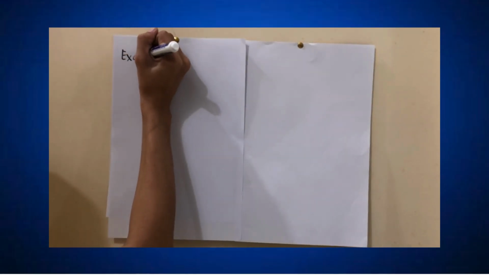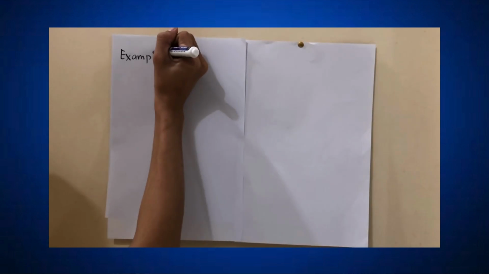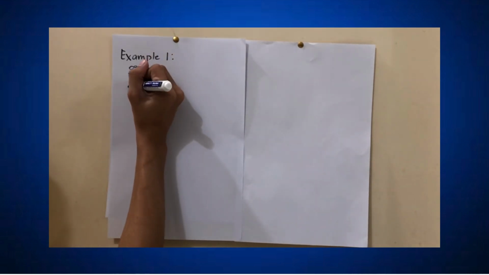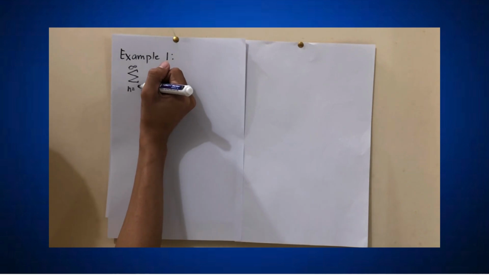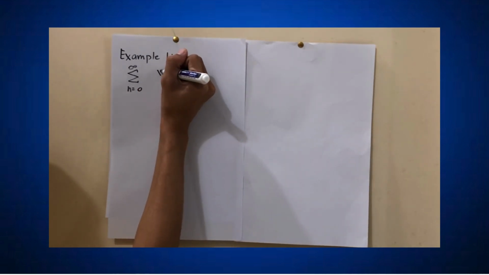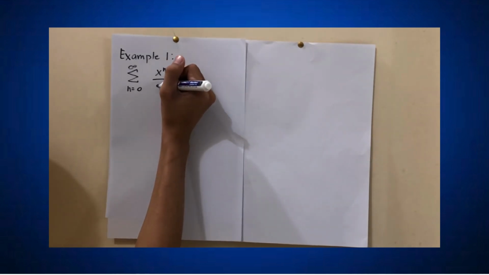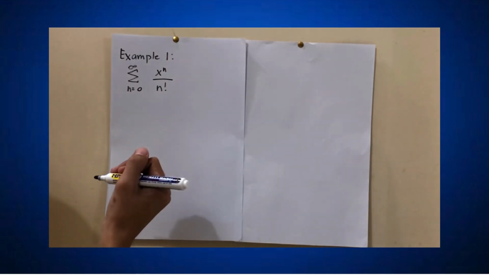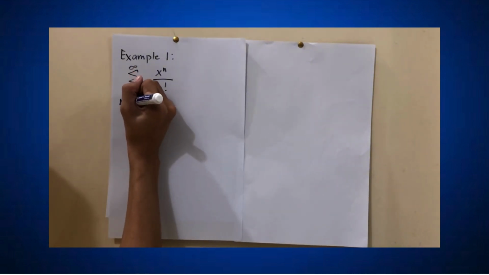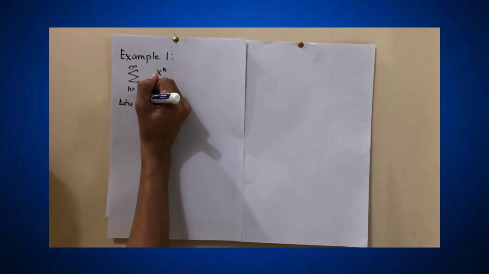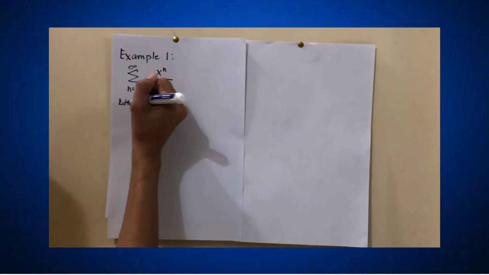Example number 1. We have the summation of x raised to n over n factorial from 0 to infinity. After that, we need to apply the ratio test.